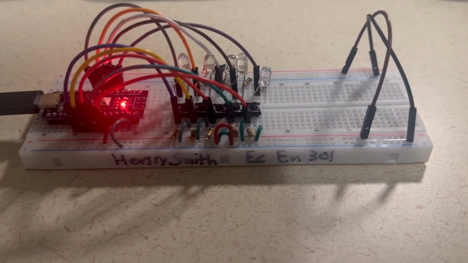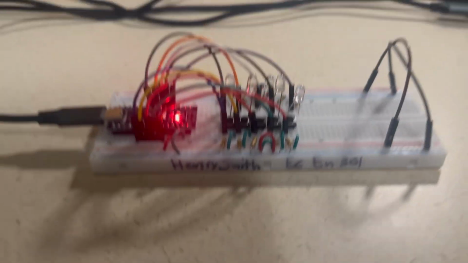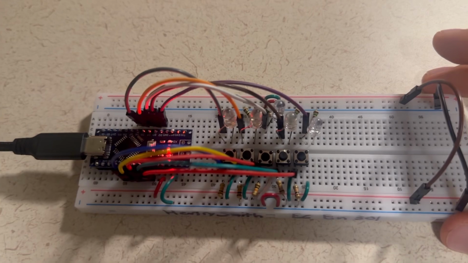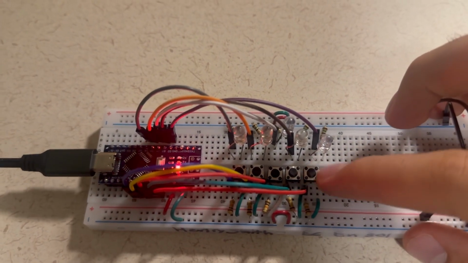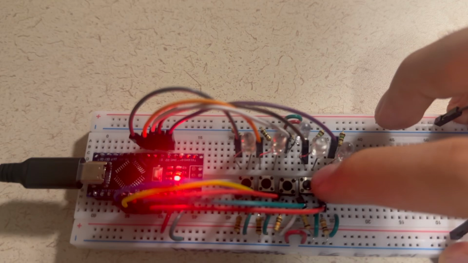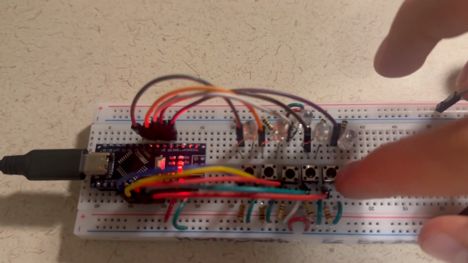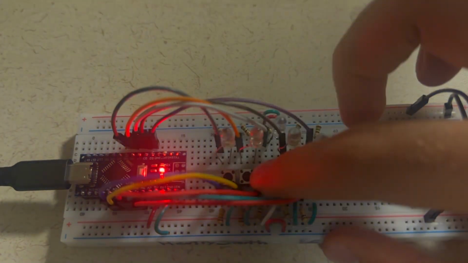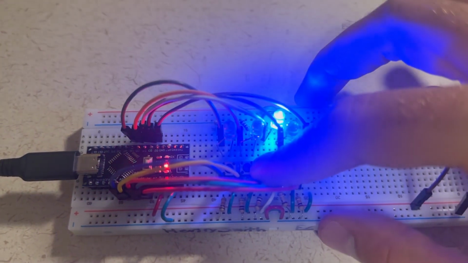So here's my breadboard with my name clearly written, Henry Smith. And this is the wiring that I did. We can just call these 5, 4, 3, 2, and 1. So button 3 corresponds to LED 3, which lights up the collision light.